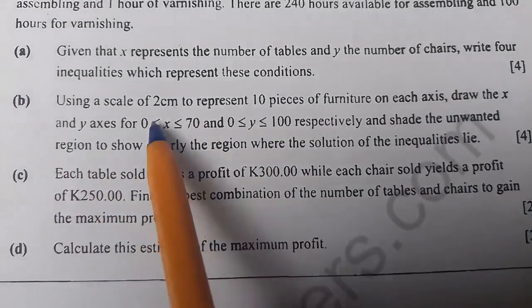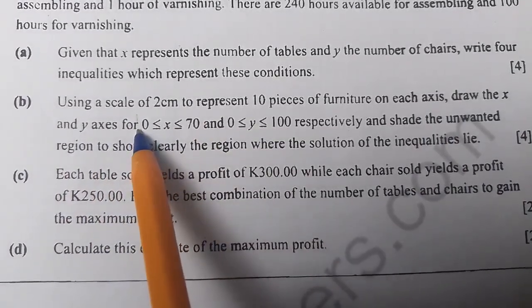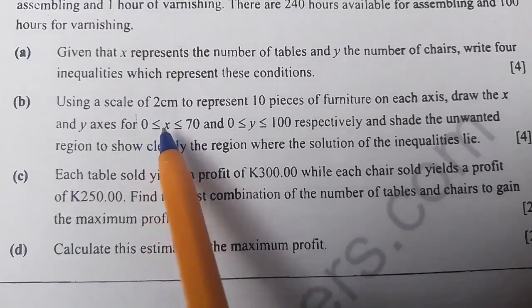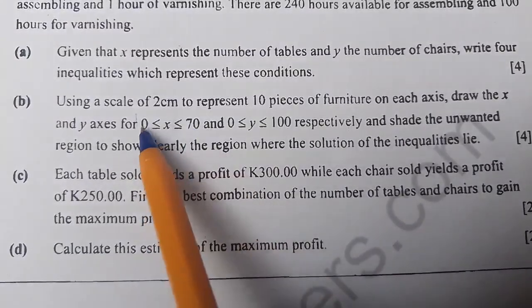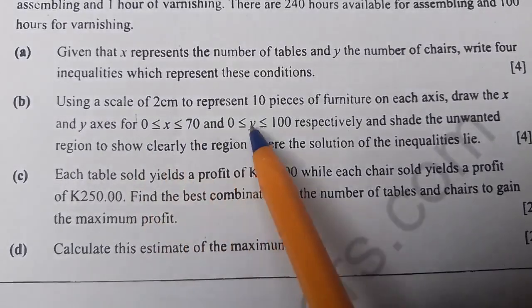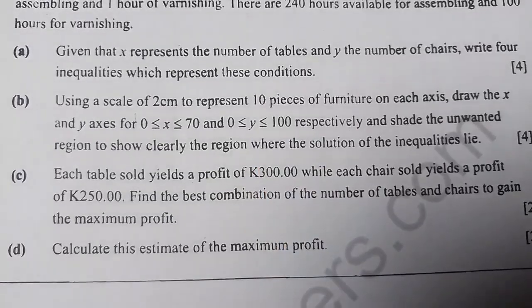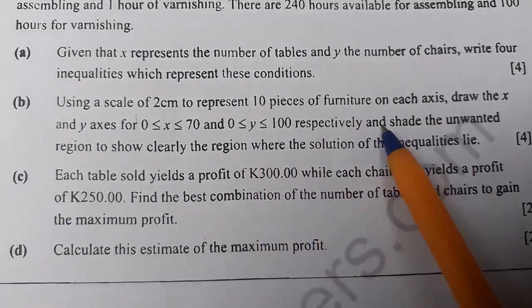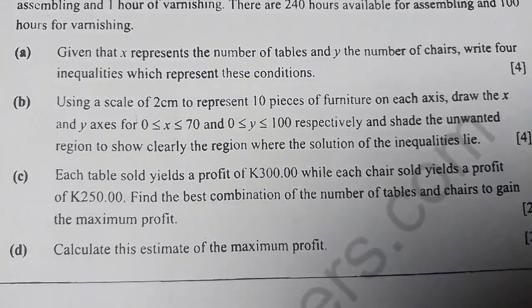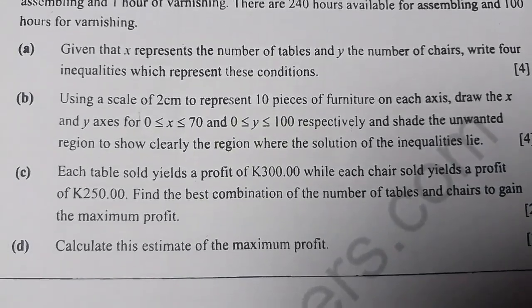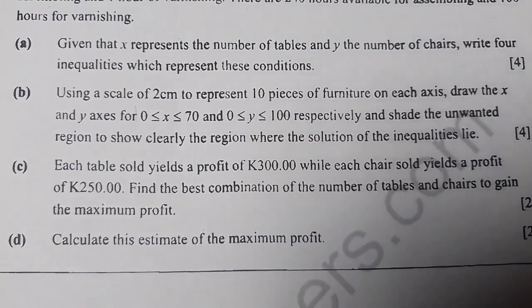They are telling you that x should reach from 0 to 70, and y should be from 0 to 100. This is just the data given to you. Then they're telling you to shade the unwanted region.